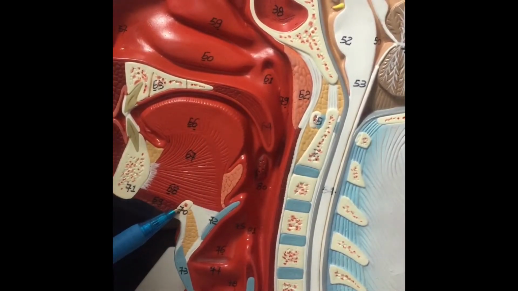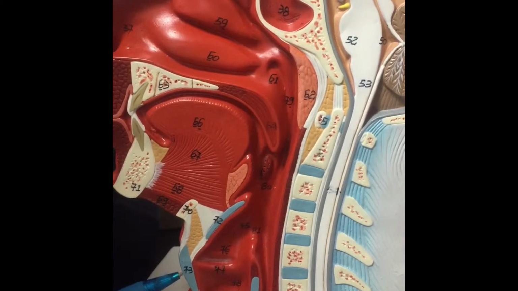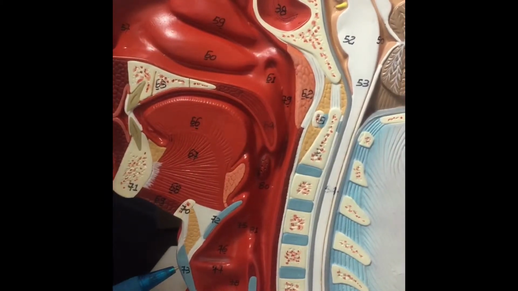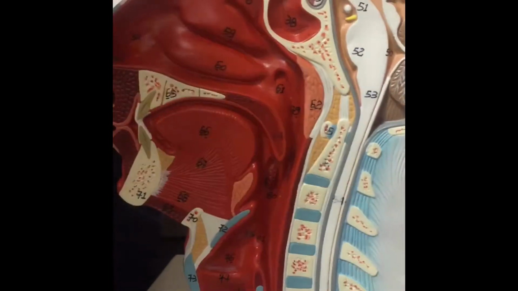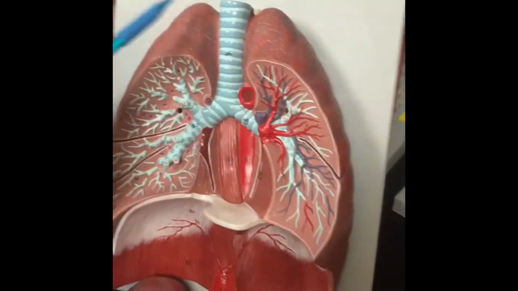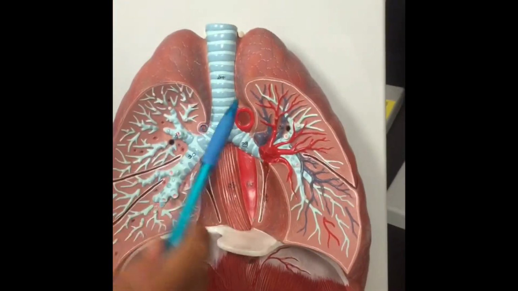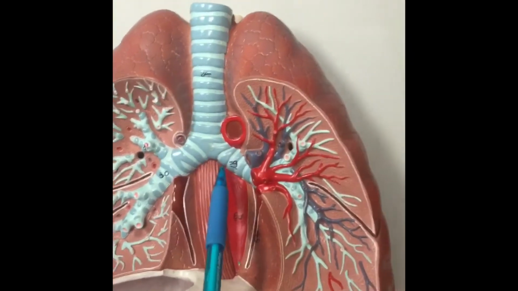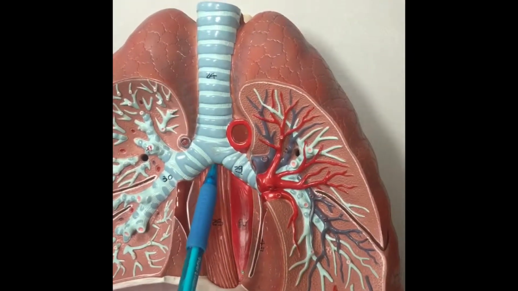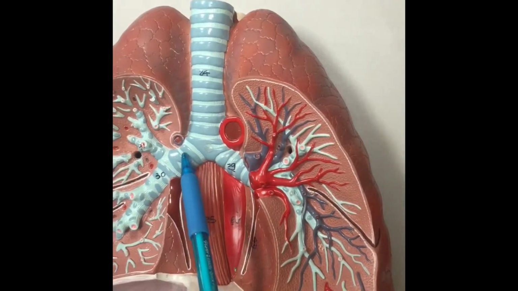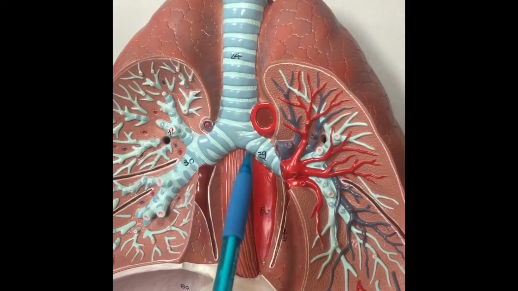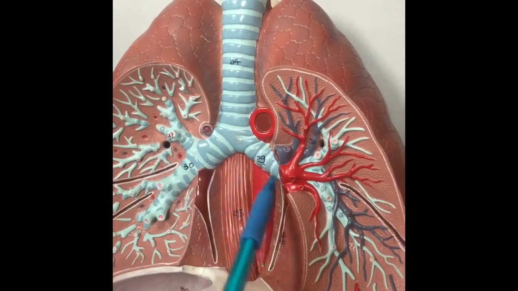This is the hyoid bone. This is the thyroid cartilage. These are the cricoid cartilage. So here you continue down the trachea. Right here where it splits, it's called the carina, and that's a piece of cartilage actually, and it's a good identifying spot. Now you have bronchus, or bronchi, which are these blue ones.